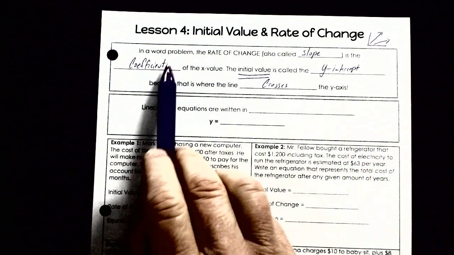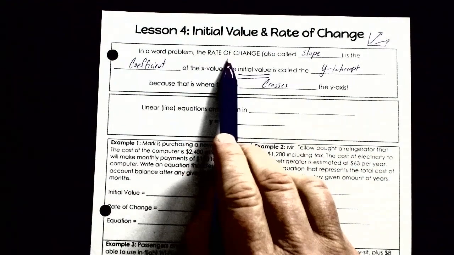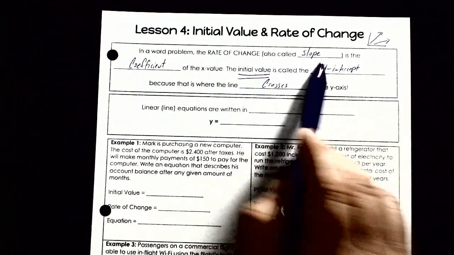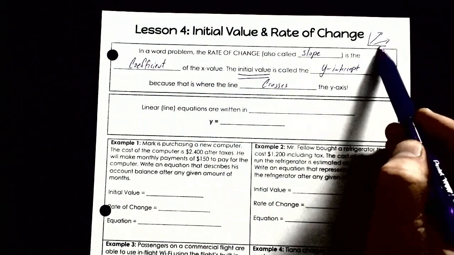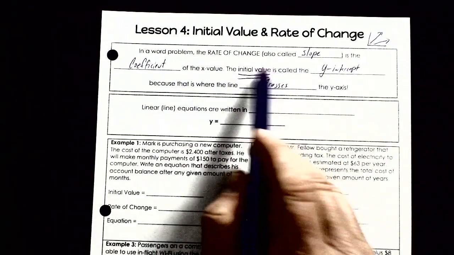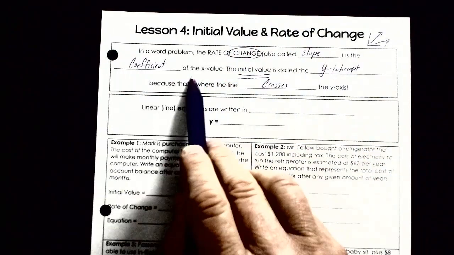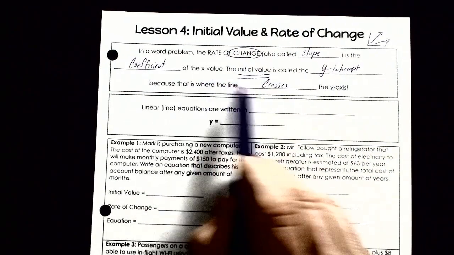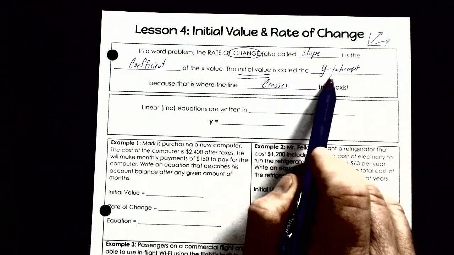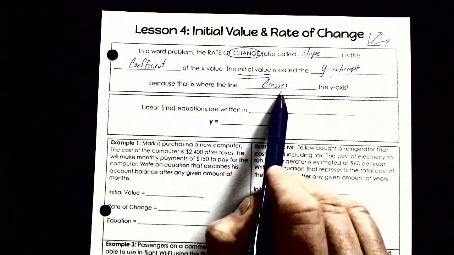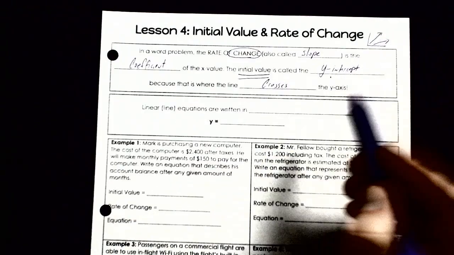So let's read it one more time. In a word problem, the rate of change is called the slope, which is going to be the steepness of the line when we graph it, whereas the change is the key word. It is the coefficient of the x value. The initial value is called the y-intercept because it's where the line crosses the y-axis.